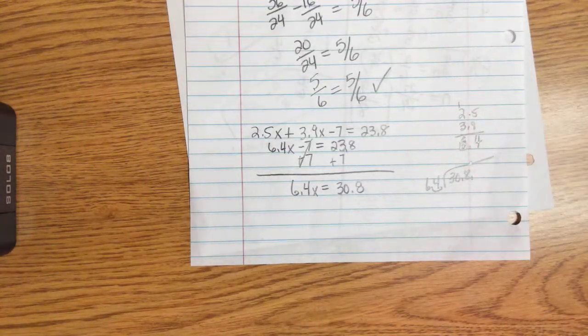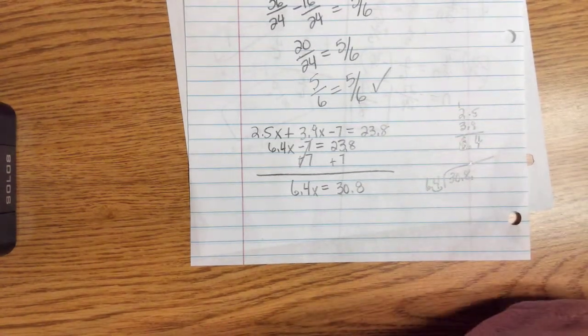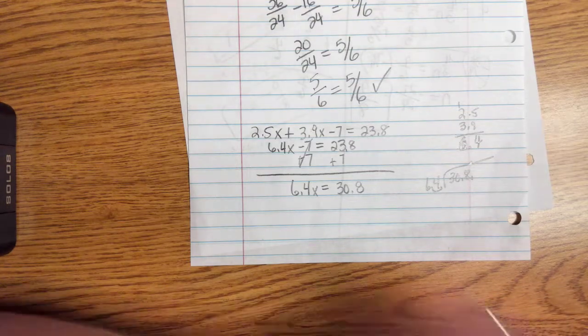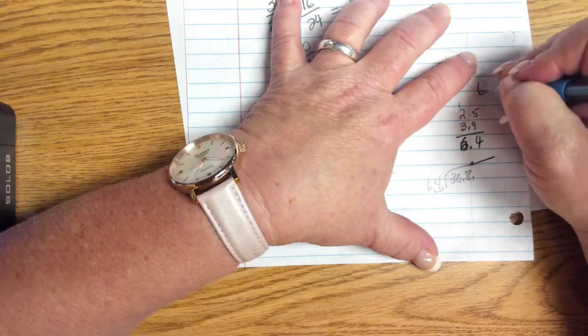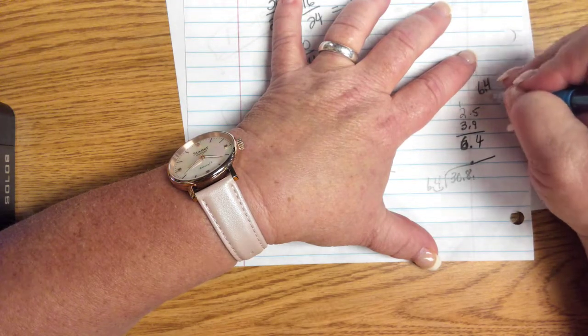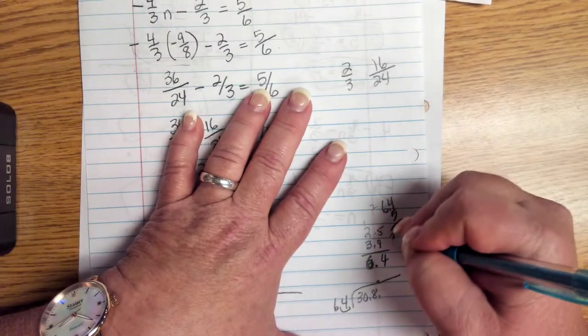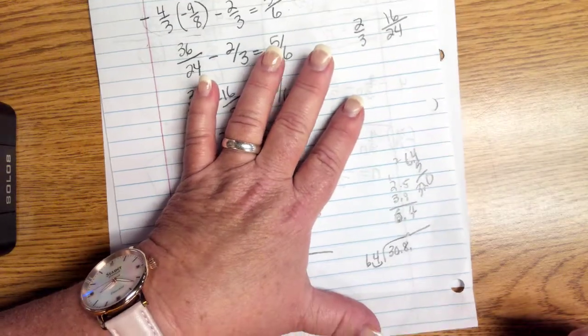Let's see, 60 and 60 is 120. So 120 and 120 would be 240. That would be 4. I'm going to try 5 times. 64 times 5. 20 carry 2, 32. Too much. So it's going to go 4 times.